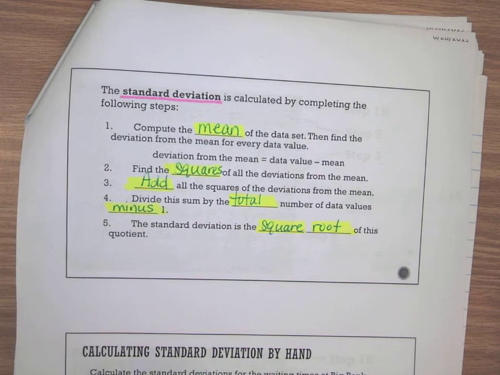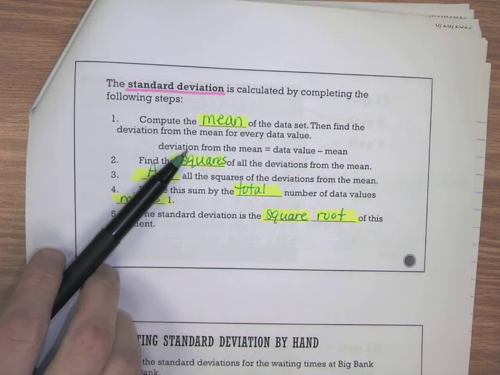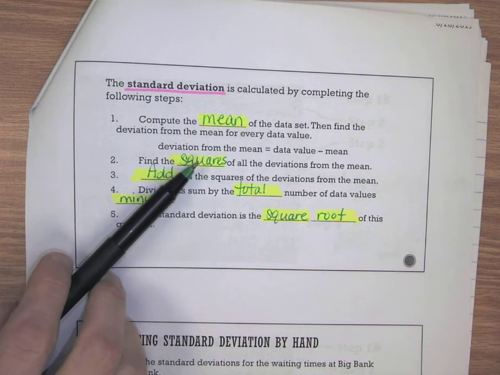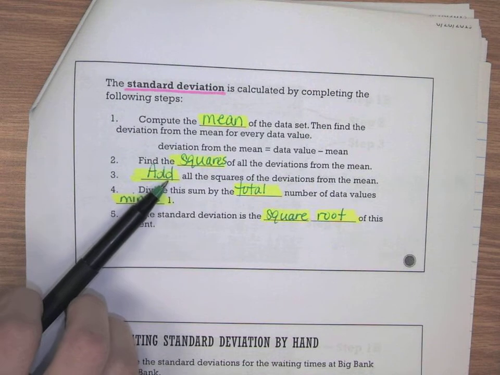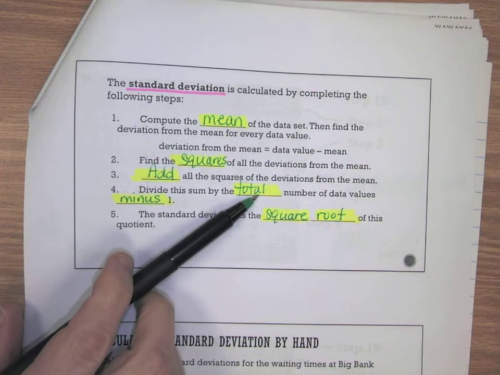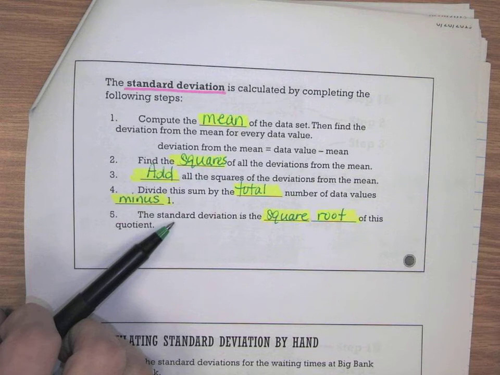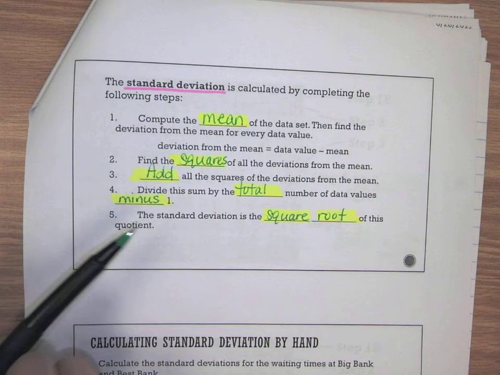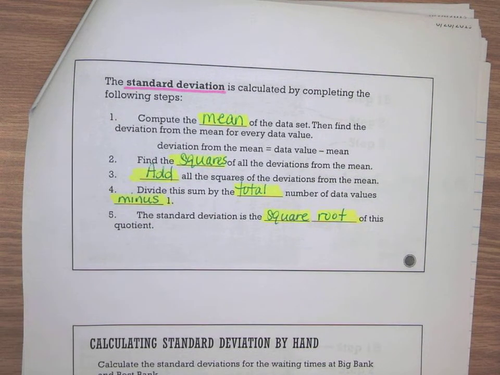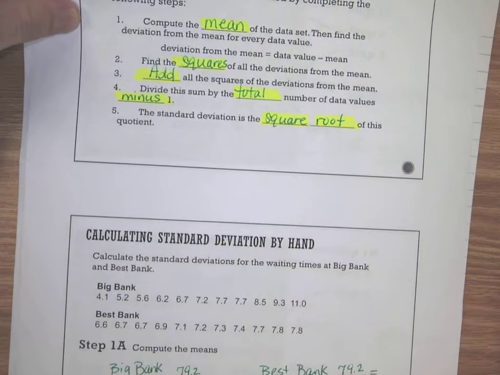All right, so our standard deviation is found, and here are the words that go with what I was just sharing with you. You're going to first find the mean of your data. You're going to see how your numbers deviate from your mean. Then you're going to square those deviations, sum those squares, or add all those squares together, divide this sum by the total number of values minus 1, and then the standard deviation will be the square root of the quotient that you get once you do that division. Okay, if you need to pause the video at any point to catch up, go ahead and do so. I'm just going to keep moving on. Just pause if it's a little too quick for you.